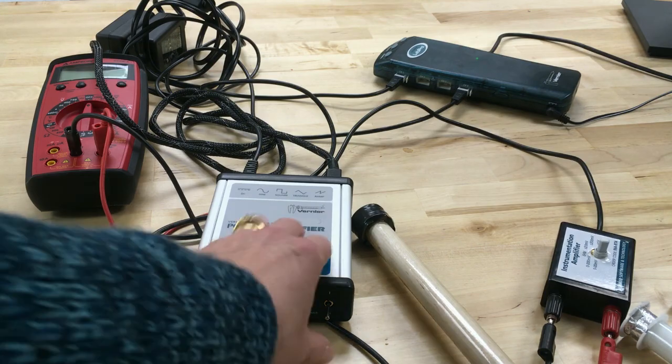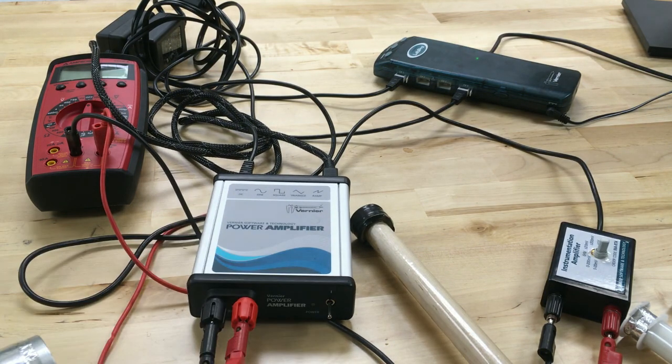Please make sure to turn off the power amplifier. So this is the switch. Turn it off at the end of lab.